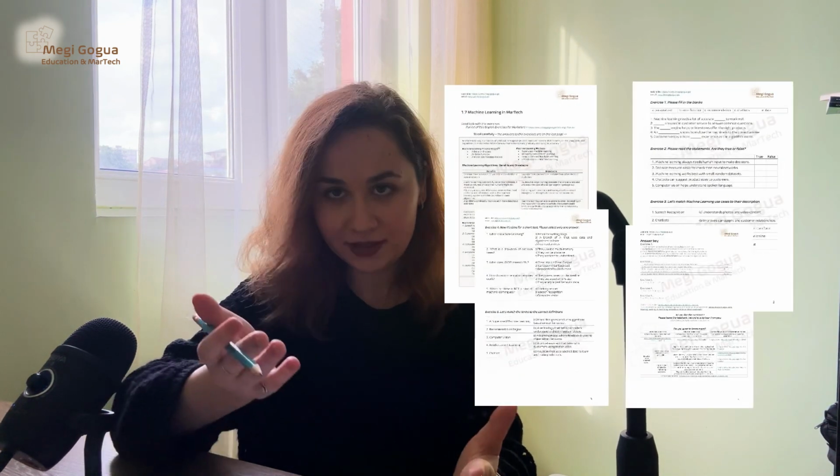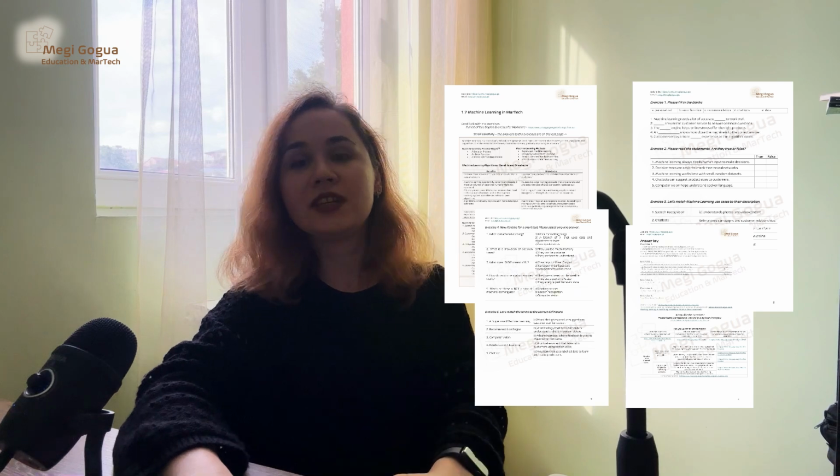So today we're going to talk about machine learning in MarTech. MarTech is marketing technology, and basically nowadays, whether we want it or not, we still need to consider certain AI related terms and domains. And machine learning is actually one of the branches of AI, and it is really closely interconnected nowadays with MarTech.